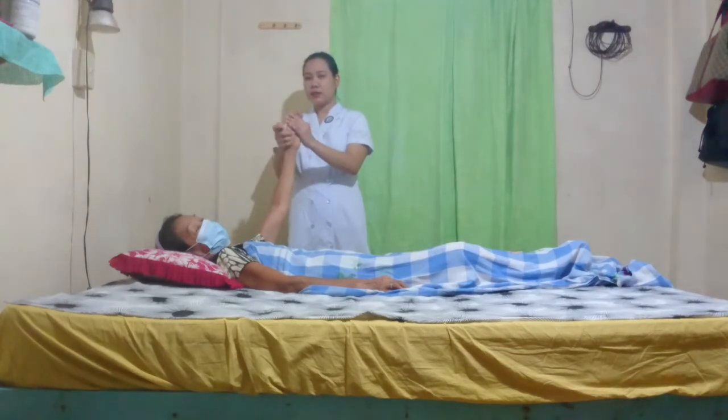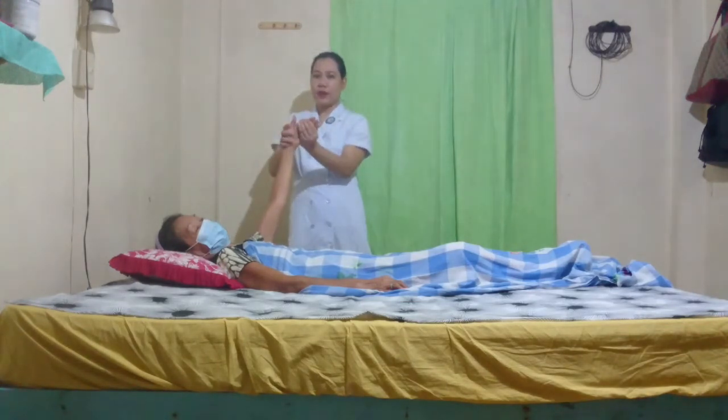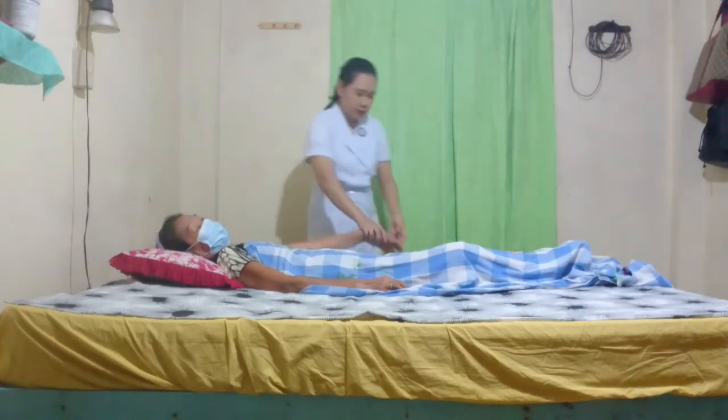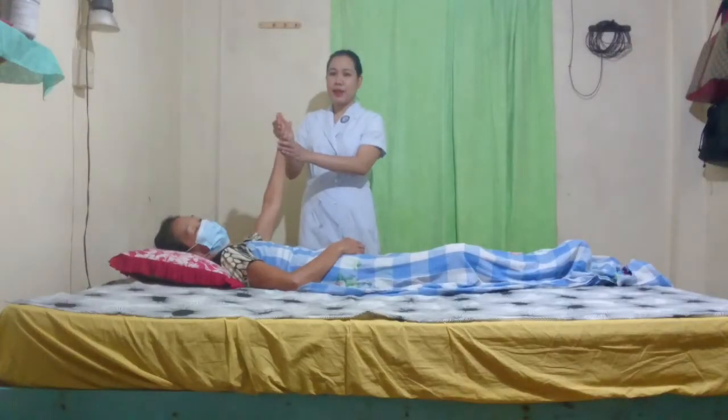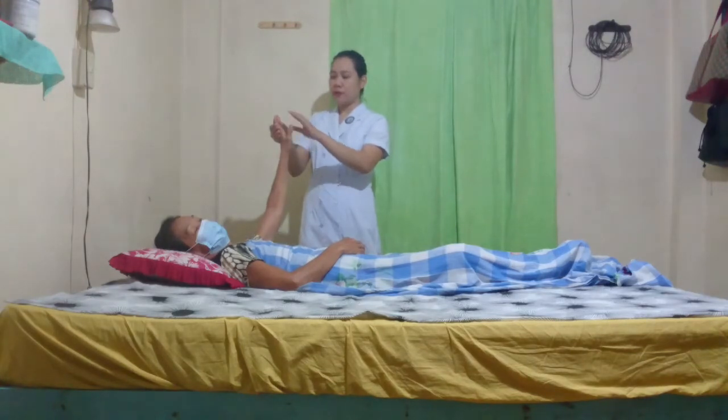This is radial flexion, ulnar flexion, radial flexion, ulnar flexion. Then next is the thumb. This is flexion, extension, flexion, extension. And then away from the finger is abduction, towards is adduction, abduction, adduction.